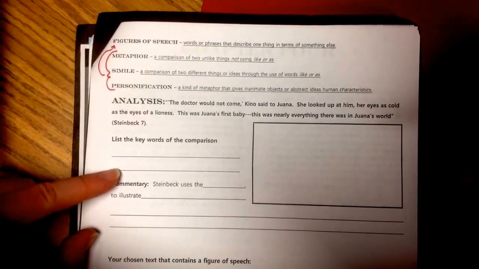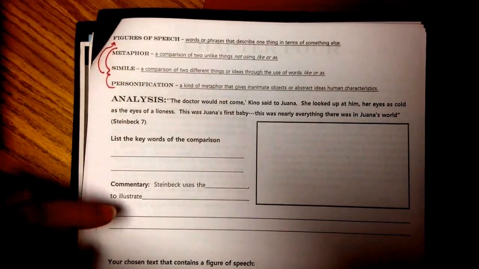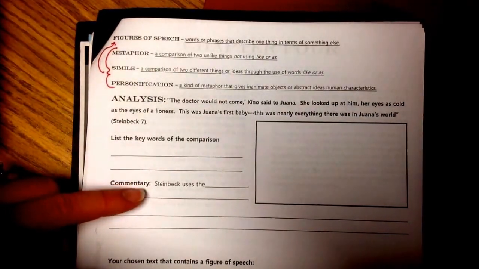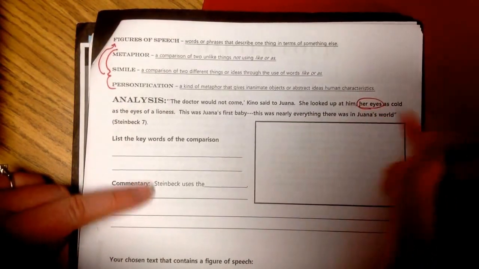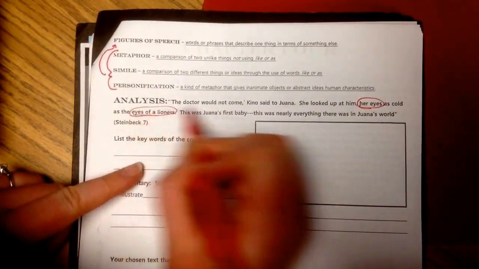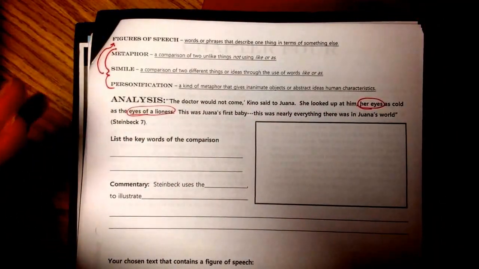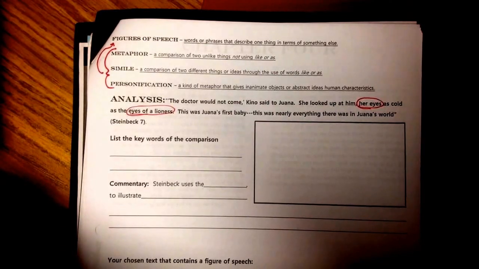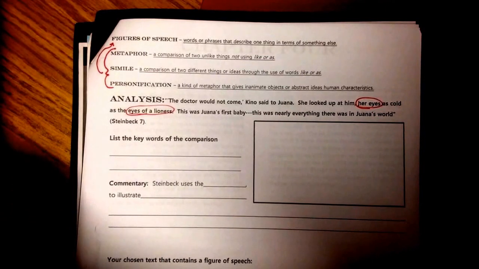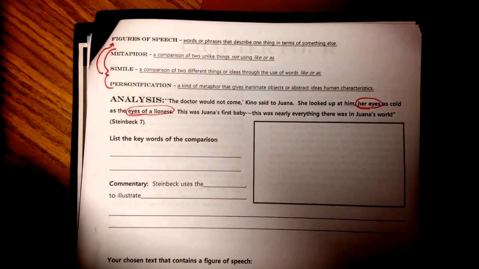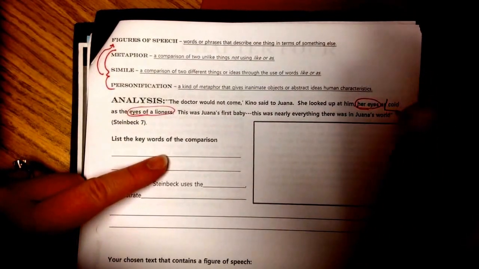So the first thing I have to do is list the key words of comparison, okay? So essentially I have to figure out what's being compared. In this case, we have Juana's eyes being compared to the eyes of a lioness. So they're both eyes, but I'm pretty sure a person and a lion don't have all that much in common, especially a big lioness who's protecting her cubs. So that's my comparison. And the thing about them that's the same is that they're both cold, right?